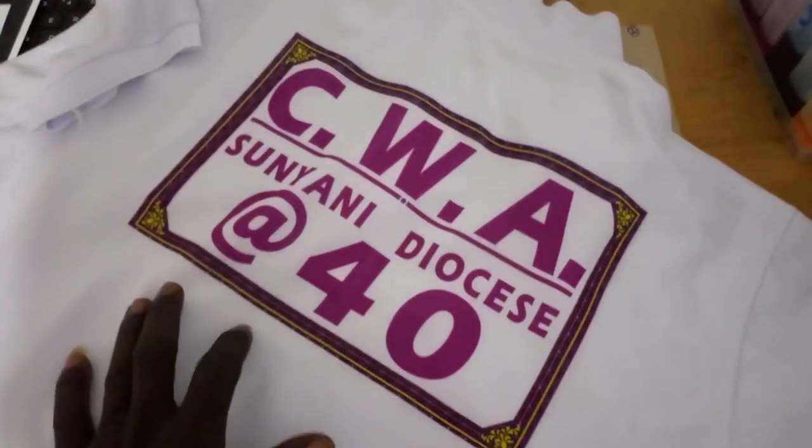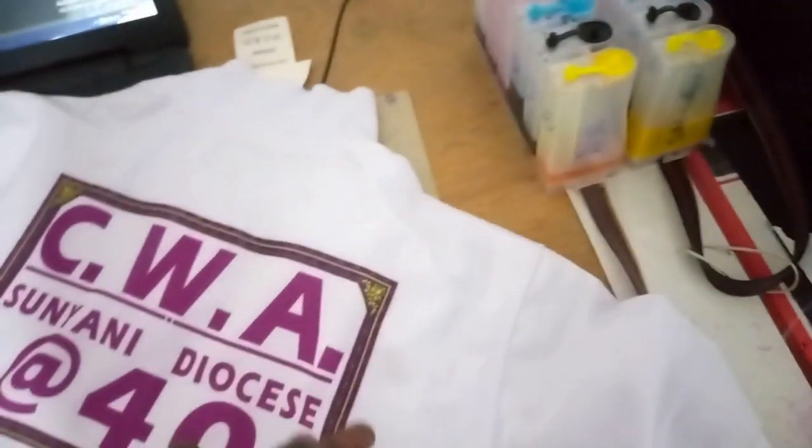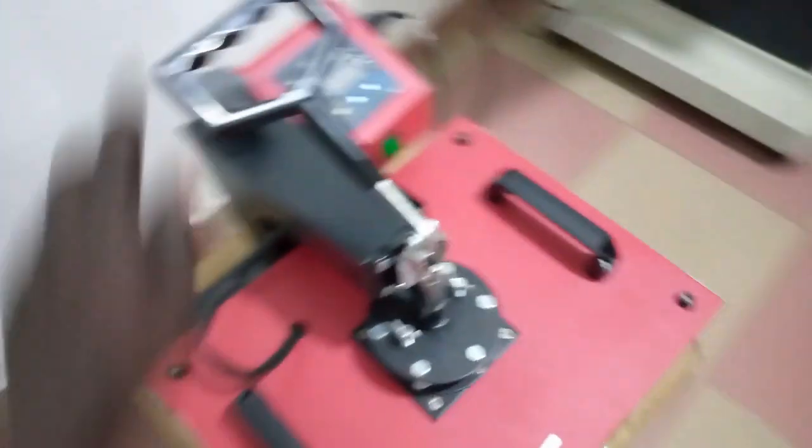I use this sublimation ink for this print work. But before then, you need a sublimation paper together with the sublimation ink before you can print from the inkjet printer. And after that, you do the heat transfer with the heat transfer machine.